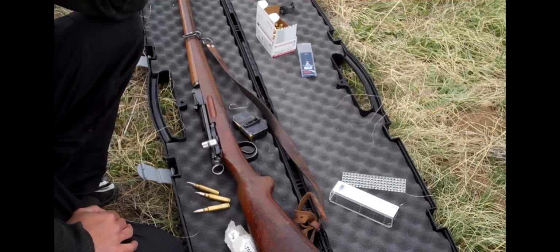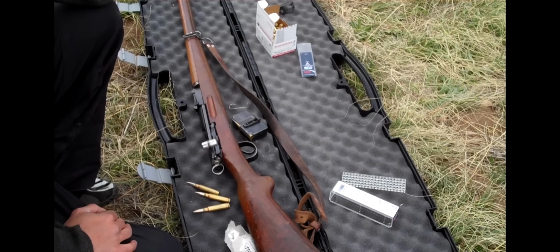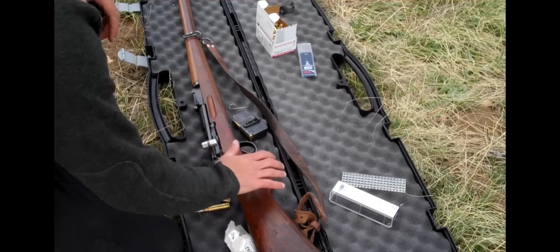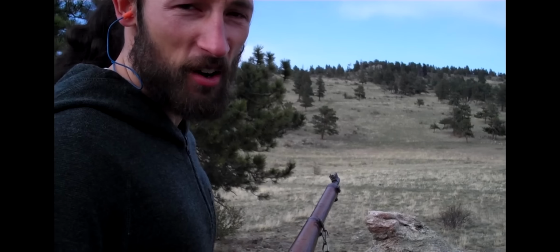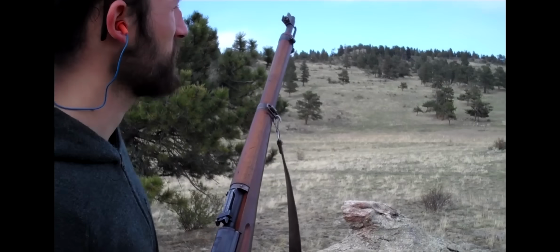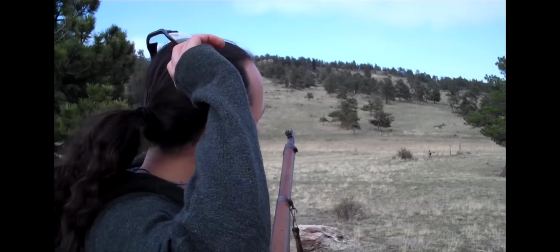I'd like to hear that one away without hearing protection, but no way in hell am I doing this one. Yeah, you don't want to shoot this one without hearing protection. It'd destroy you. So safety's off, and I'm gonna try and shoot this right over my shotgun mic. If I miss and hit the shotgun microphone, it will be an expensive mistake. So, look awesome. Hopefully I won't do that.